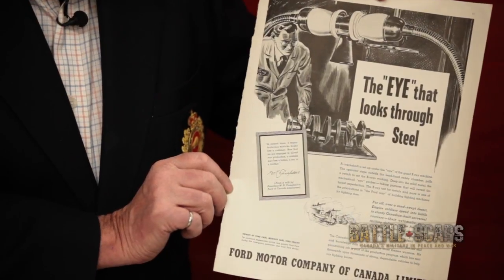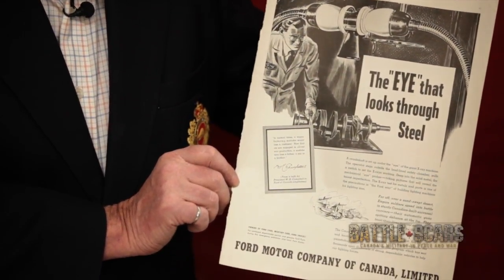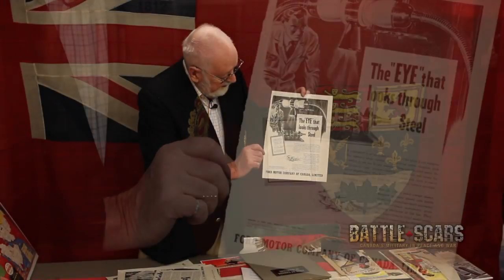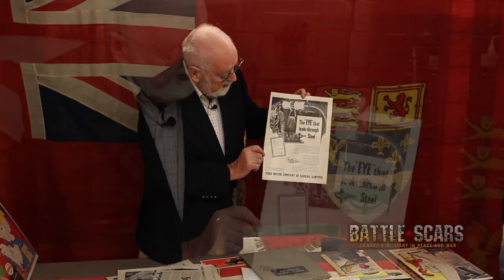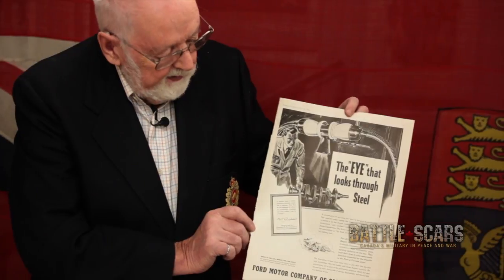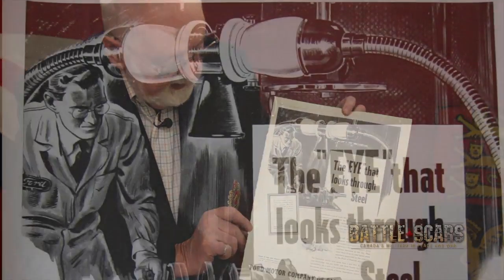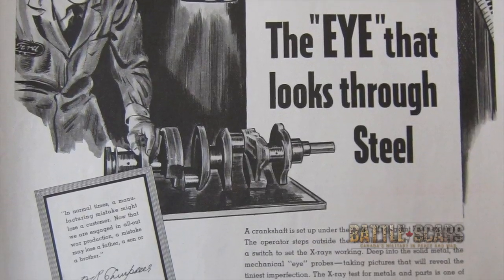Early in the Second World War, industry would show the tools that they were using to make product for the war. This was so that the enemy did not know what sort of vehicles we were making, what sort of armor we were doing. And it just shows the war effort that the company is doing, and it keeps their name in front of the public, Ford Motor Company of Canada Limited.